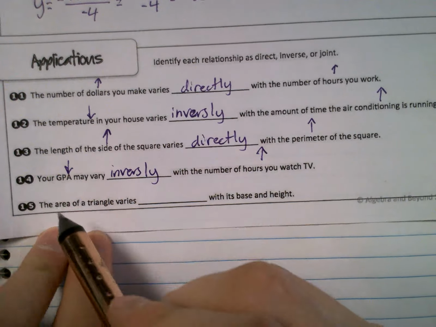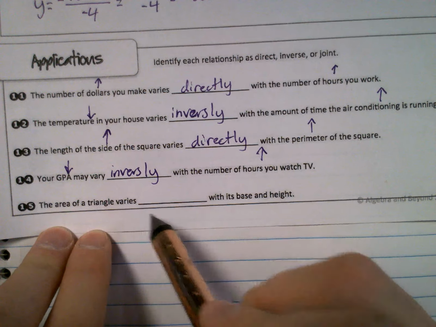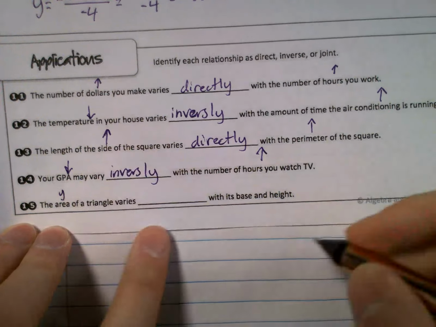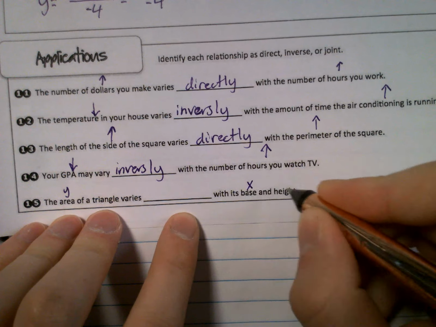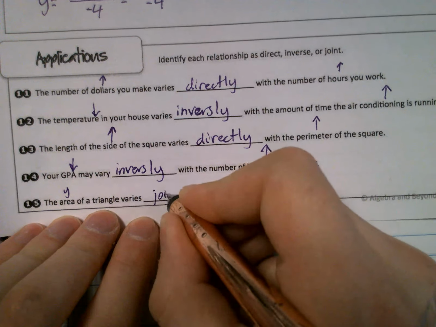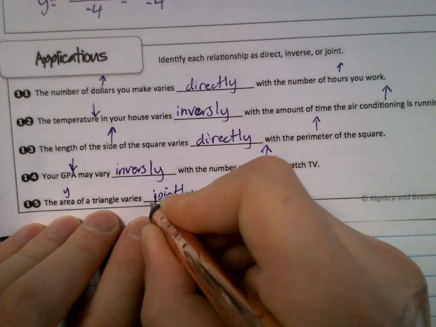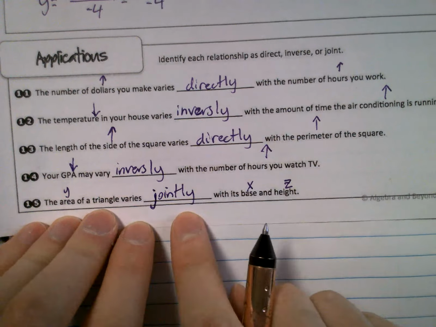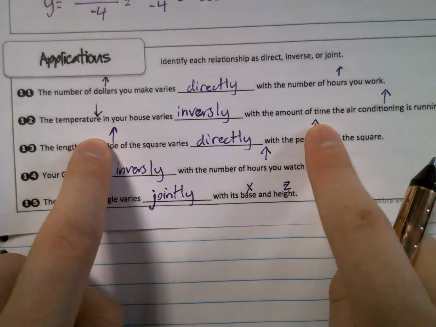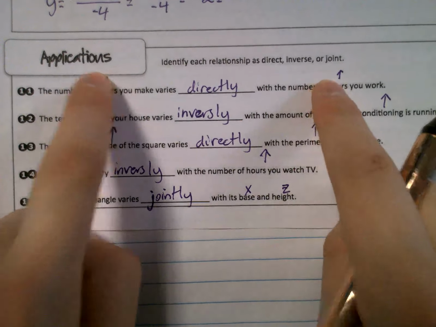And finally, the area of a triangle varies blank with its base and height. So the area is y, the base is x, and the height is z. Jointly, because there are 3 variables going on. The dead giveaway for jointly is that there will be 3 parts. Notice every single one of these is a duo, except for the last one.